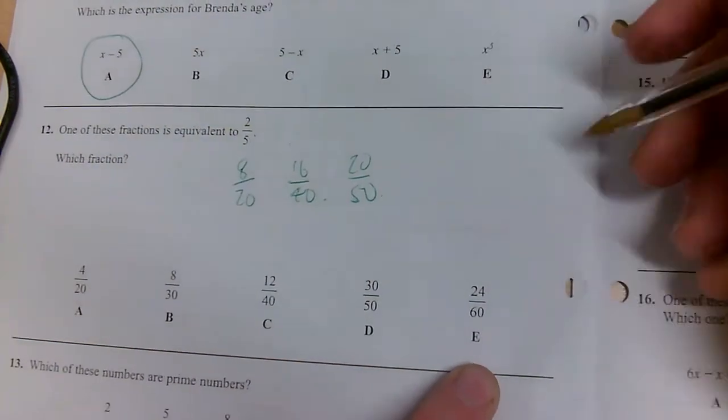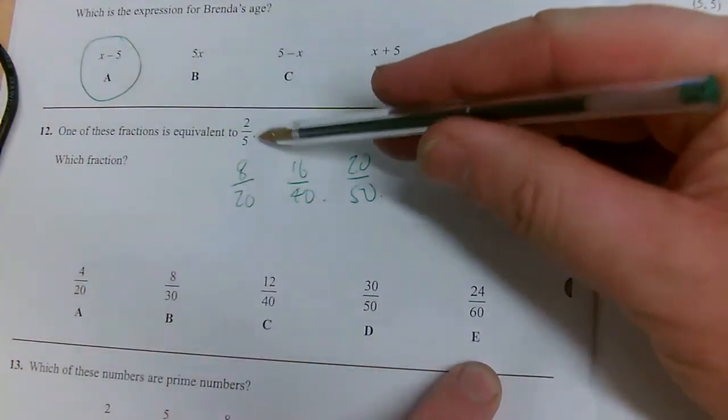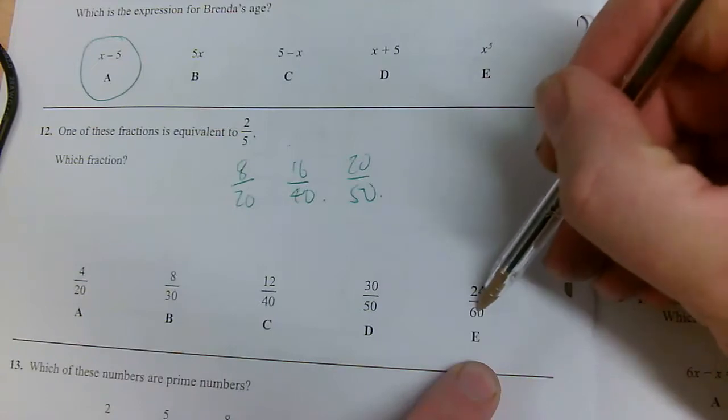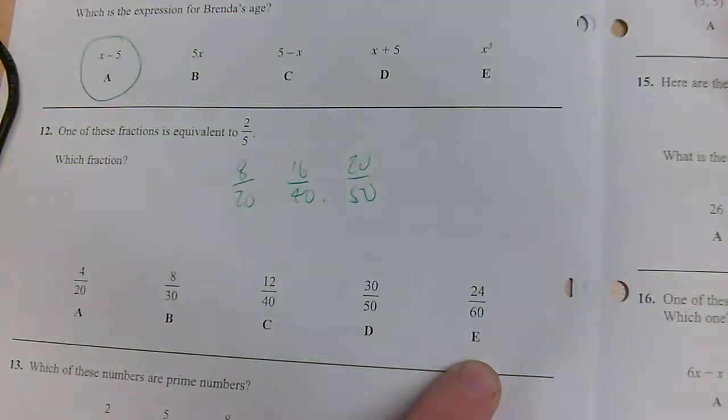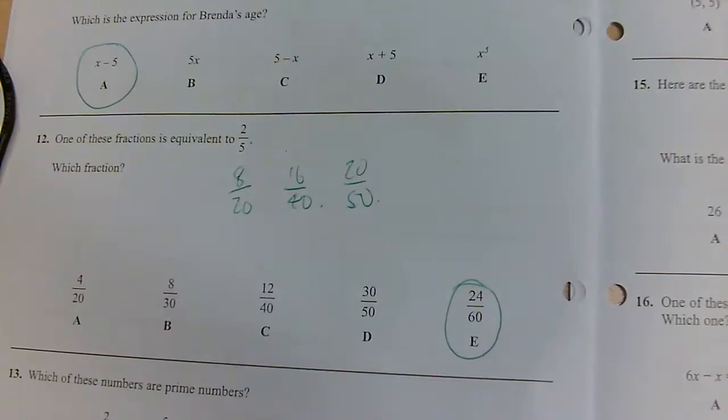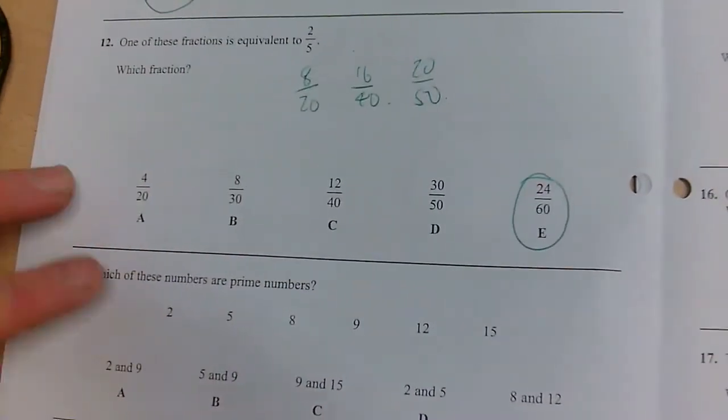This one must be right, but just to check, how many 5s go into 60? 12, so we times by 12. 2 times 12 is 24, so that's why E is the answer for that one.